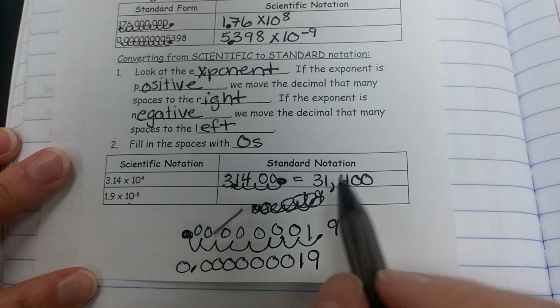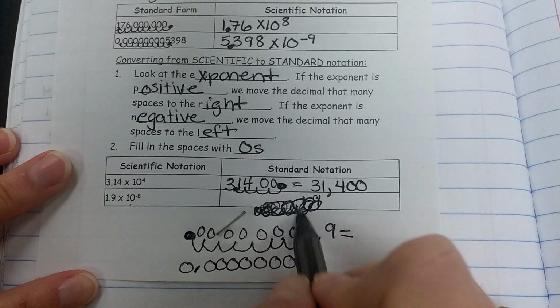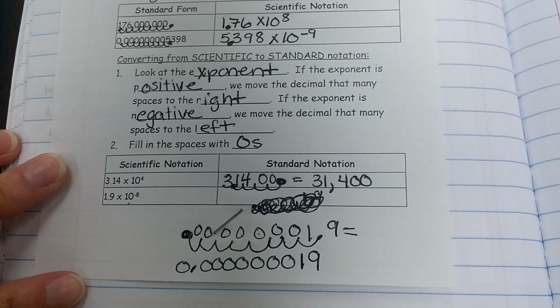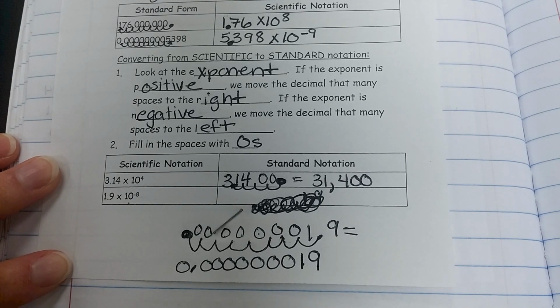So hopefully that helps you with scientific notation. You will either use this in science this year or have already used it. So again, it's a very useful skill that you'll need to know.